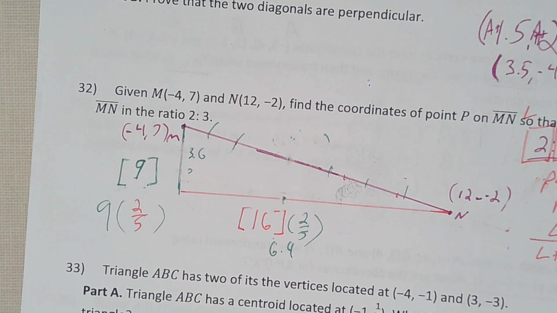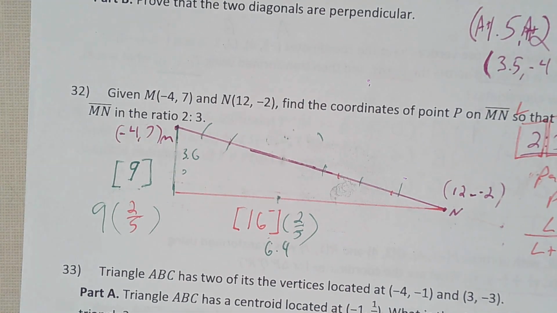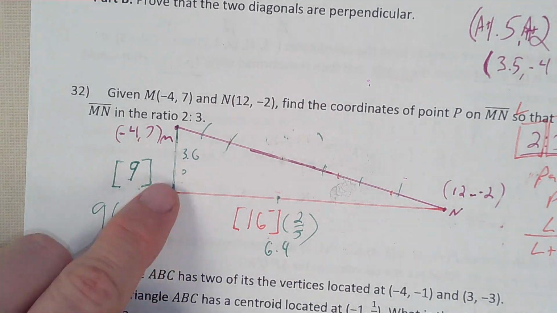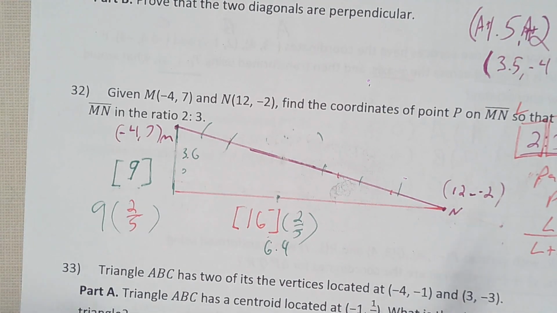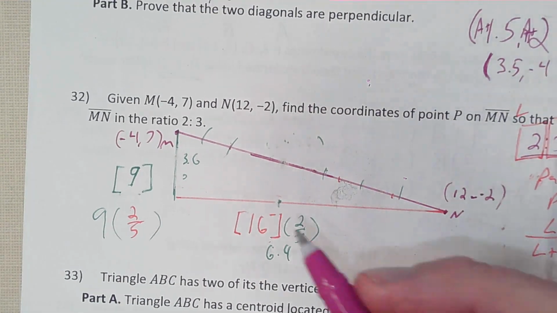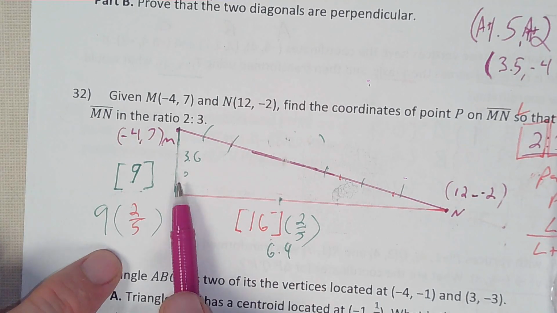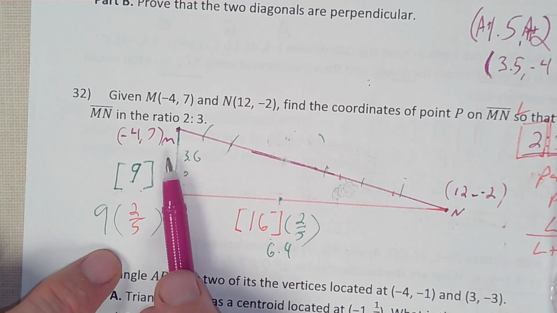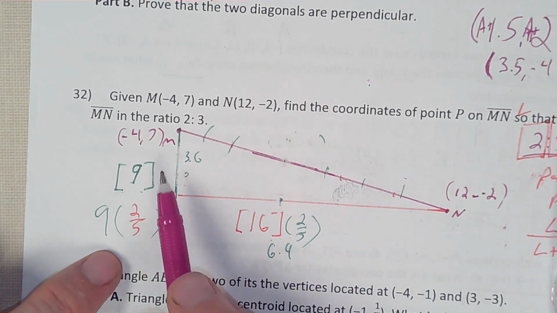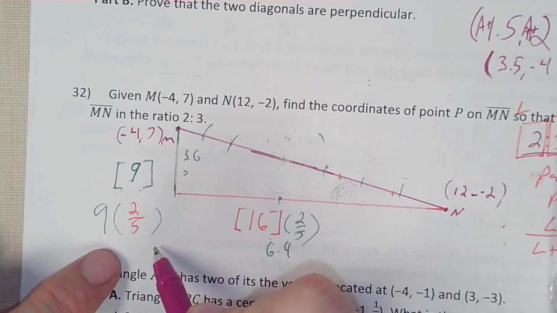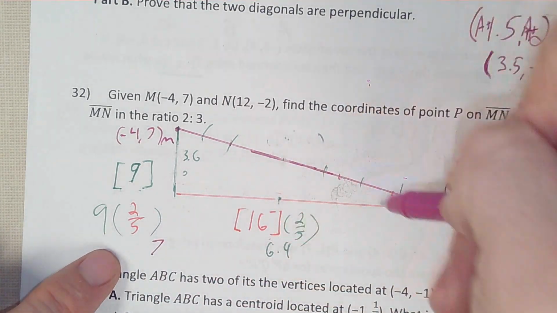I want to revise that last one. I made an error. The 3.6, I'm sorry about that, is what you want to start. This is your y value, and this is your starting point. So you're starting at 7, and you're moving downward.